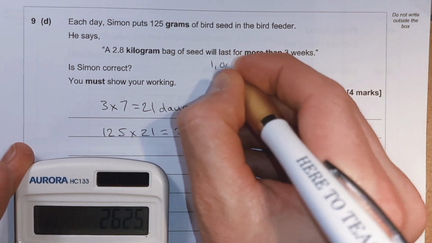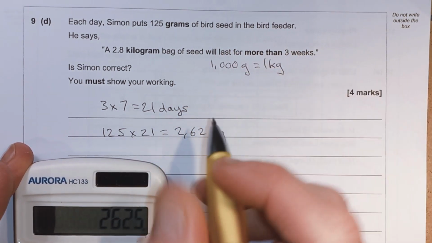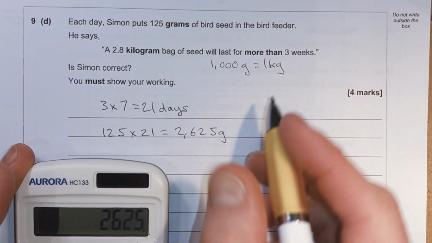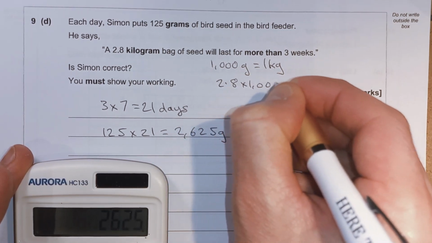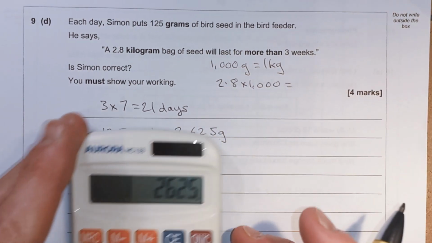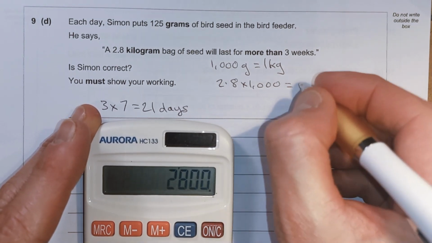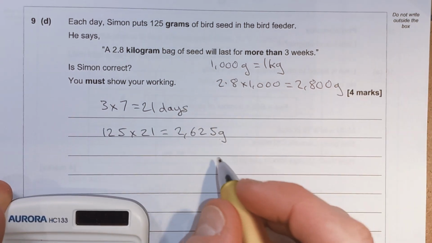Well, I know that there's 1,000 grams in 1 kilogram. So if we want to turn this from kilograms into grams so we can compare, we want to multiply 2.8 by 1,000, which gives us 2,800 grams.